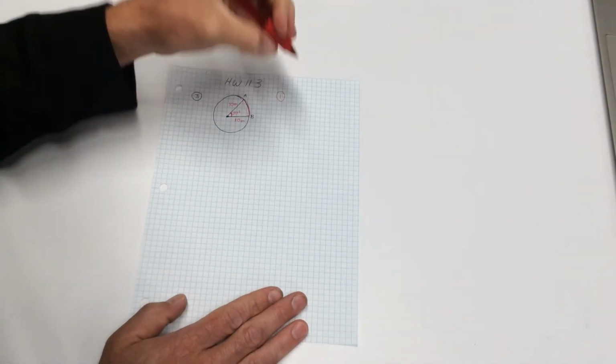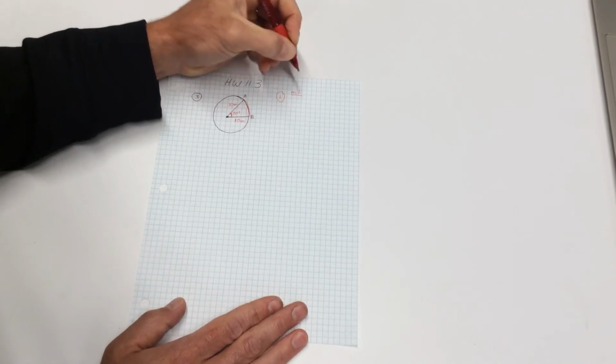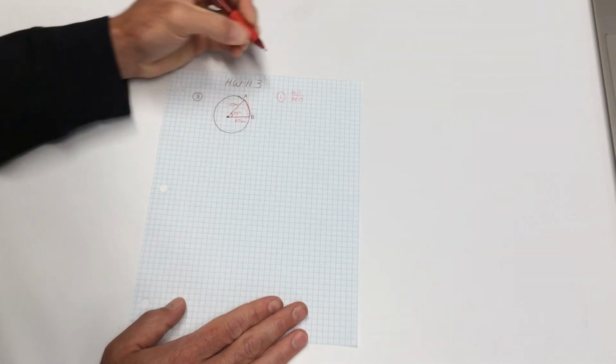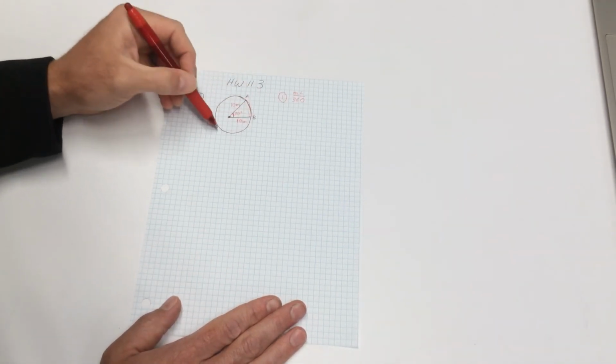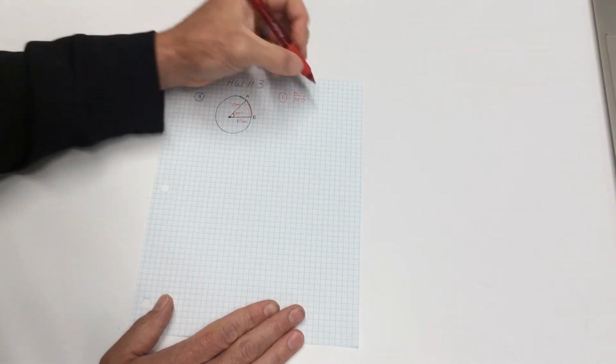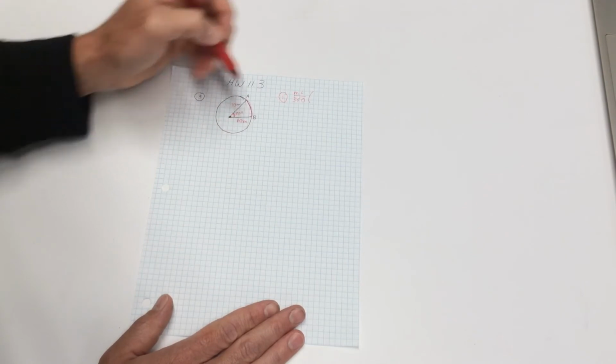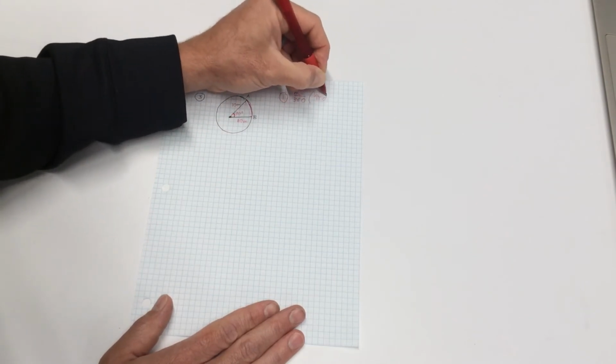Okay, so that means we need the measurement of our angle, the fraction over 360. How much of the circle are we dealing with? What fractional piece of it? We're going to be dealing with 30 out of 360, and then we're going to multiply that by the total circumference. What's the formula for circumference? Pi d.